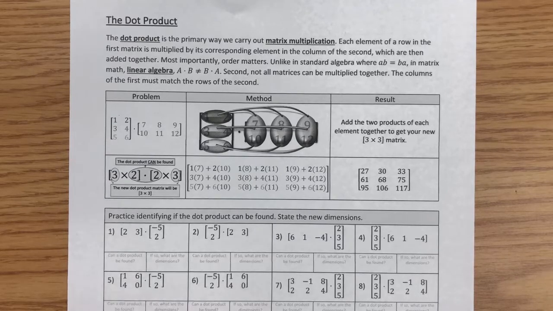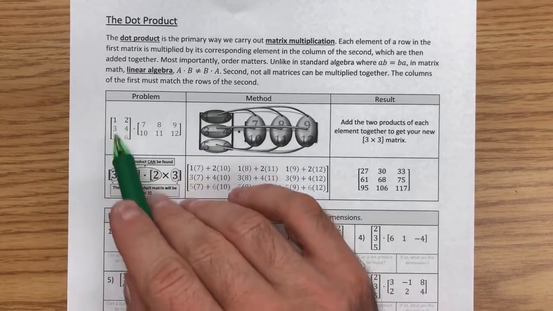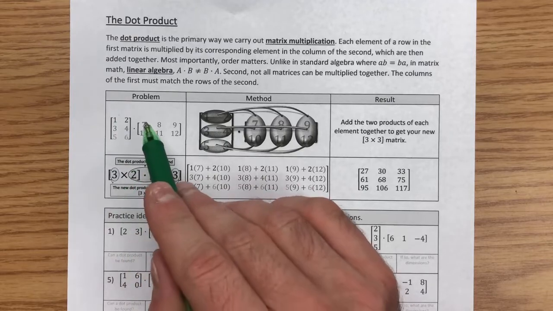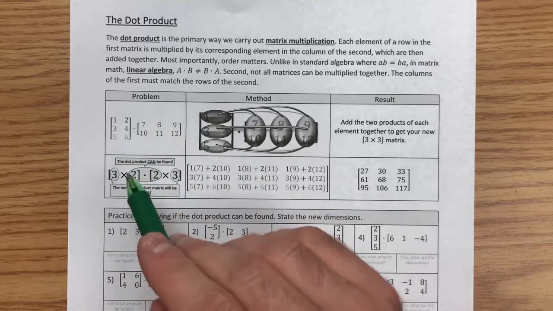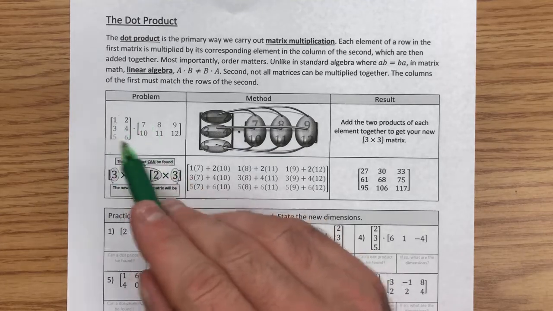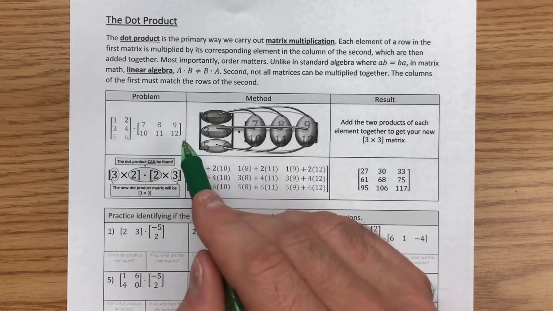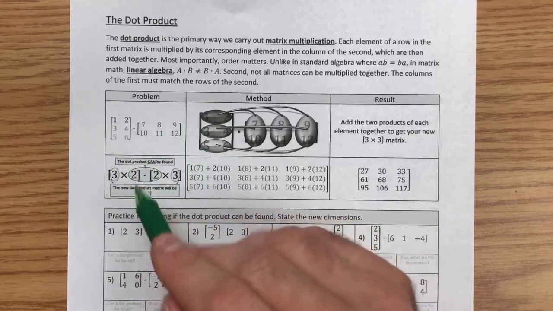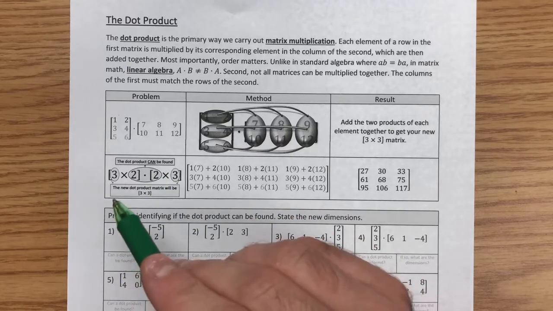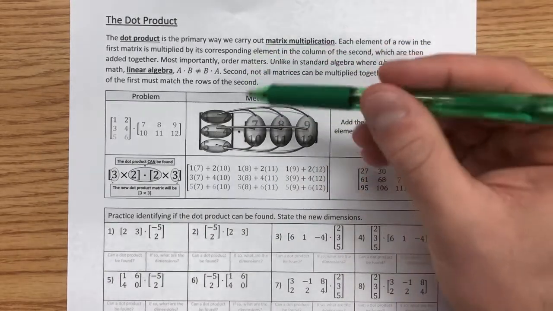Now, this is typically shown as we find the dimensions of a matrix. So for the example given, we know this is a 3-row by 2-column, so 3 by 2, and this is a 2-row by 3-column, so a 2 by 3. If we have the columns of the first one match the rows of the second one, so columns matches rows, we can take the dot product. The resulting matrix will be a 3 by 3.